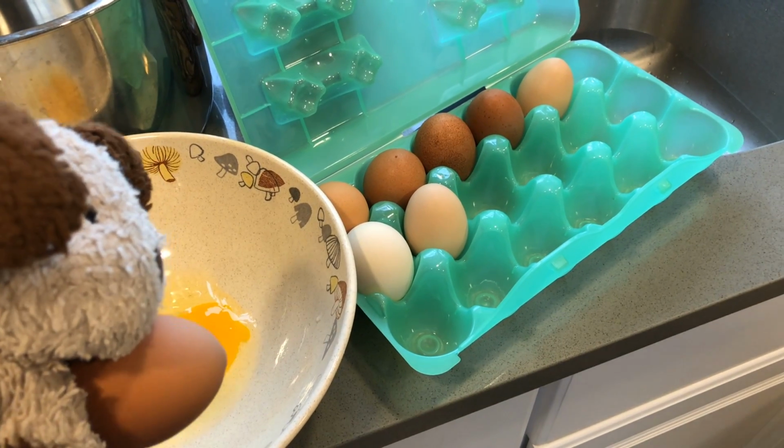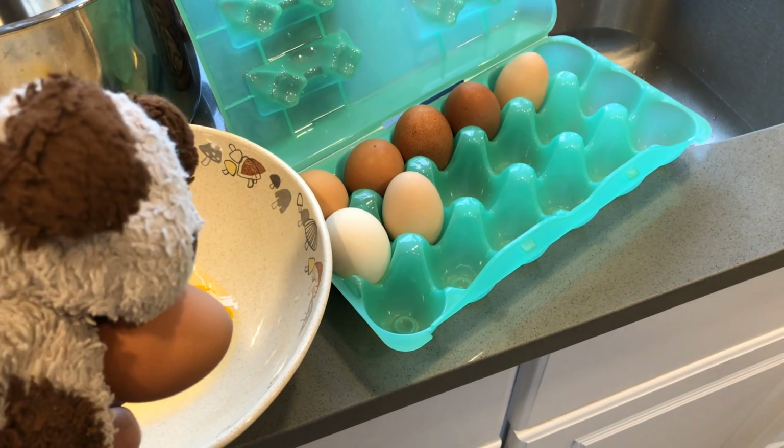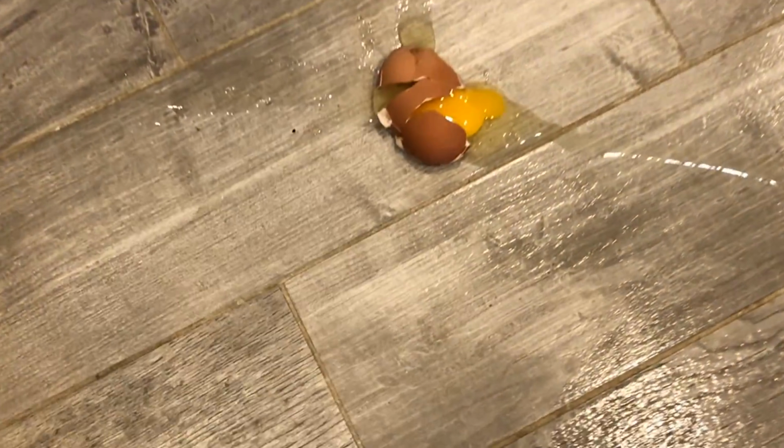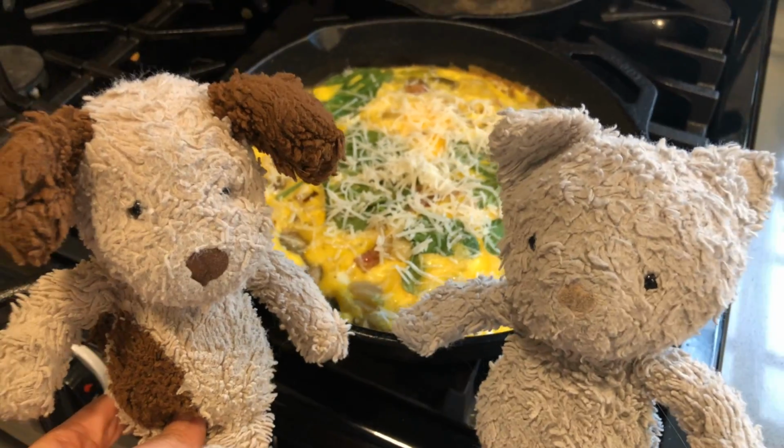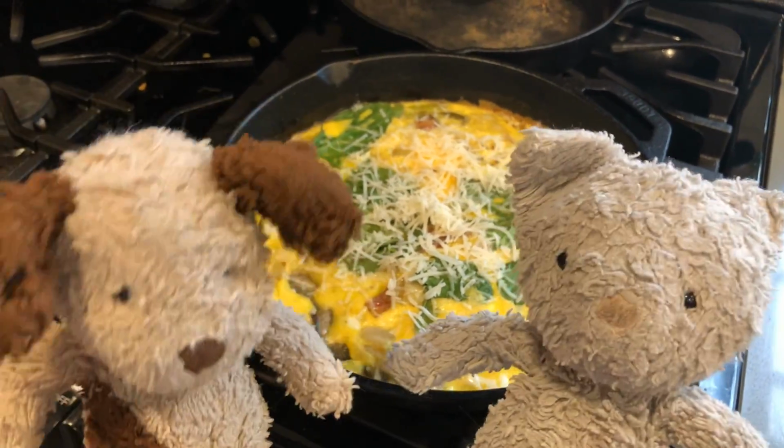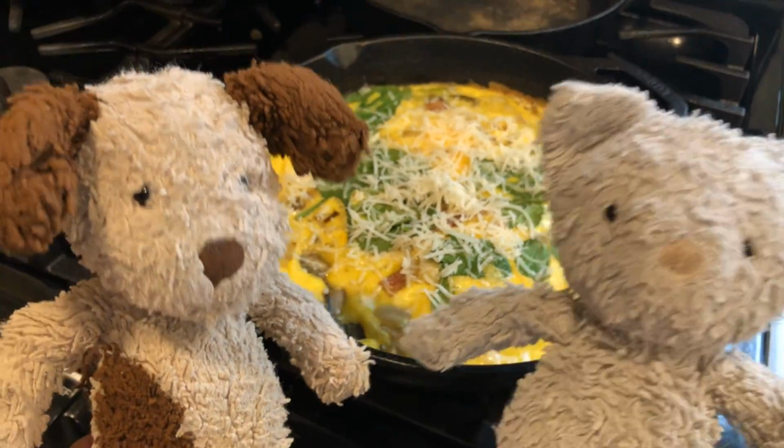Let me do the eggs. Oh no, I broke it. Yuck, dog. That's okay, dog. It was an accident. You didn't drop it on purpose. I'm sorry, Cat. I'll clean it up.